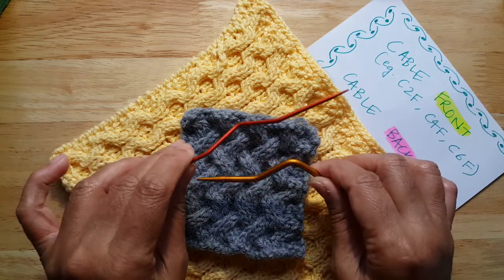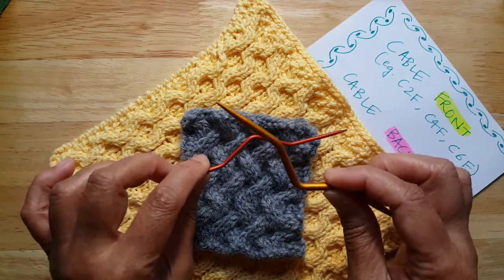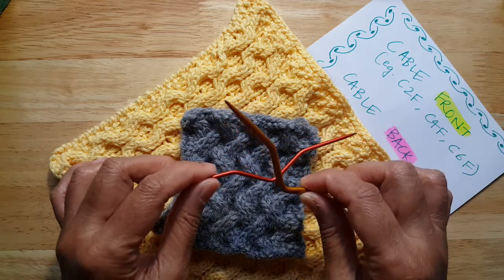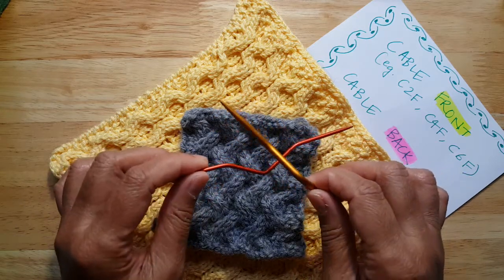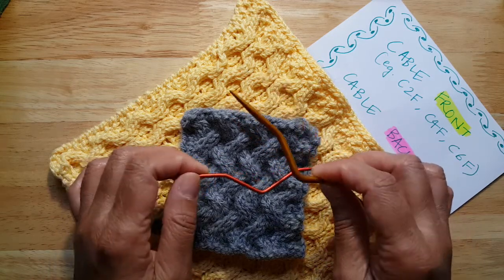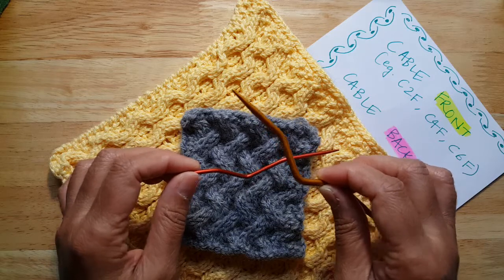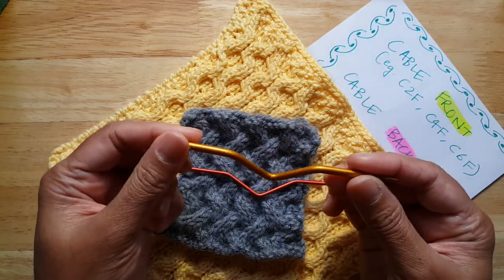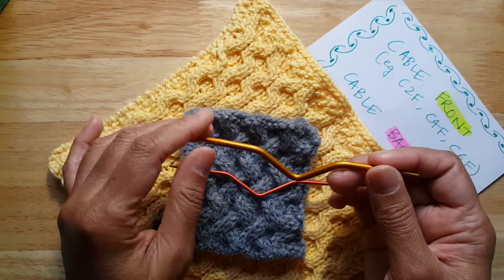You'll see all different types, and cable needles do have the same sizes as your regular knitting needles. But that doesn't mean you have to have a cable needle for each needle size. Usually they'll come in a pack of 2 or 3 needles, and a medium needle will fit a range of regular needles.